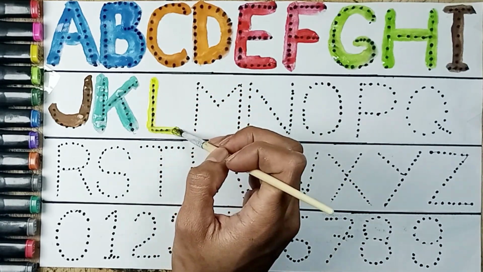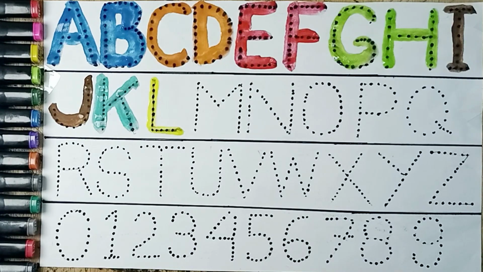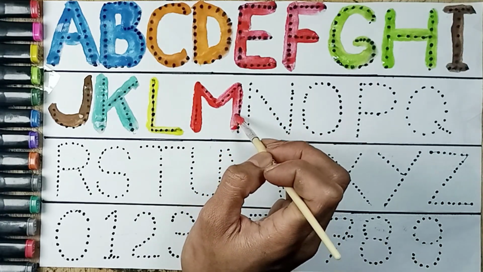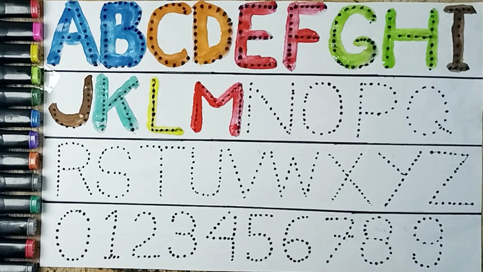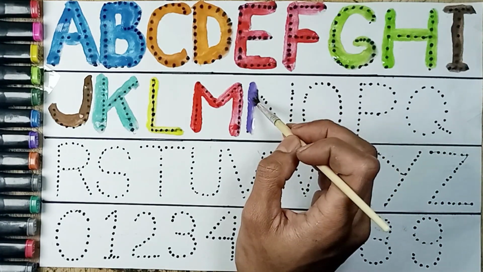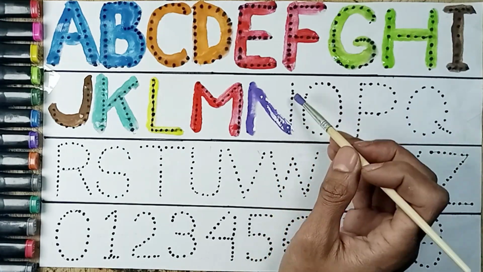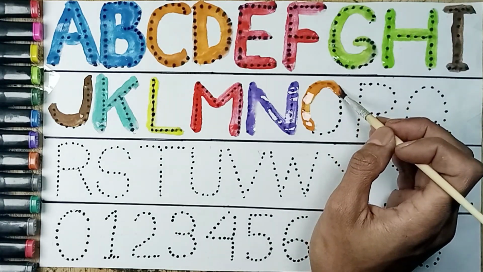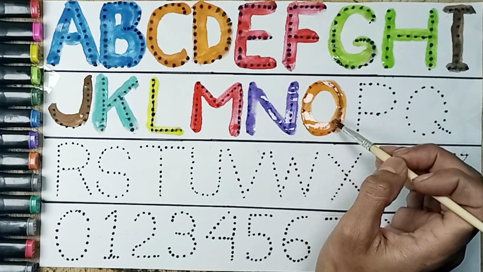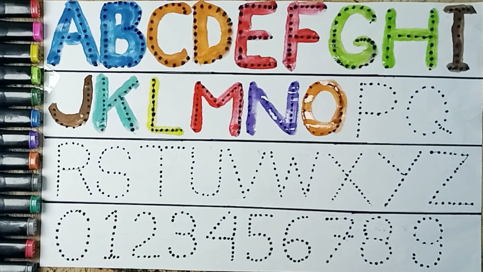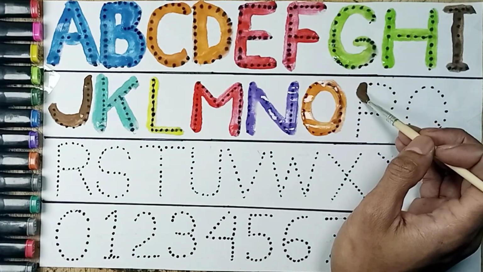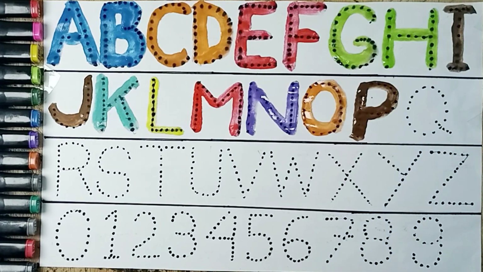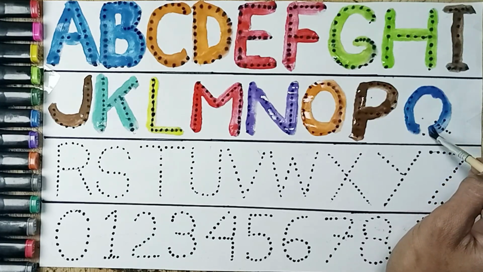L for lion. M for mango. N for nest. O for owl. P for peacock. Q for queen.